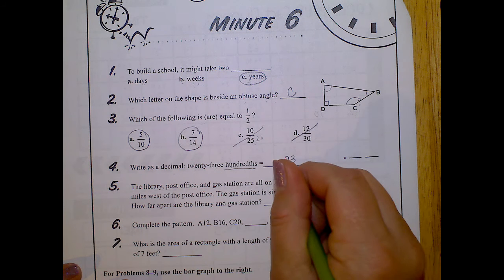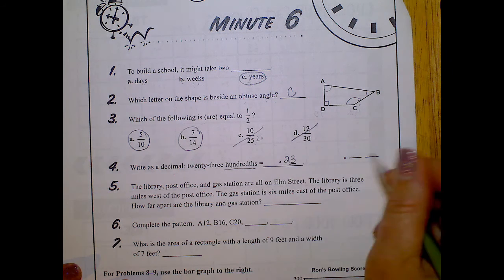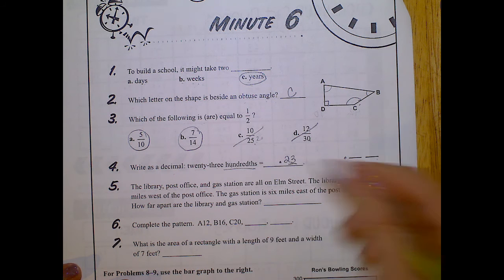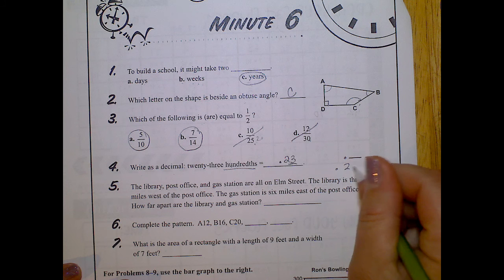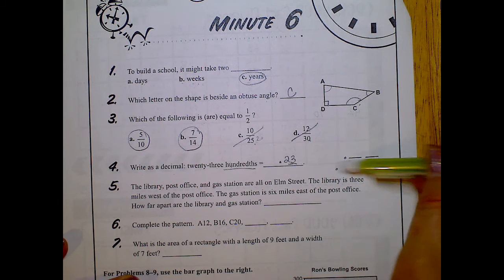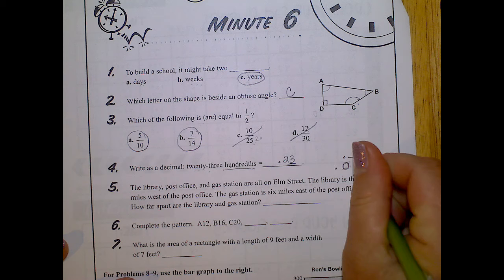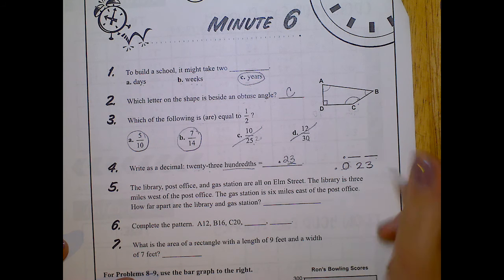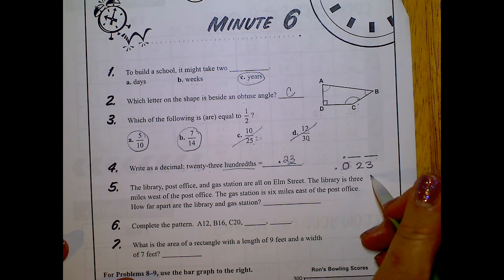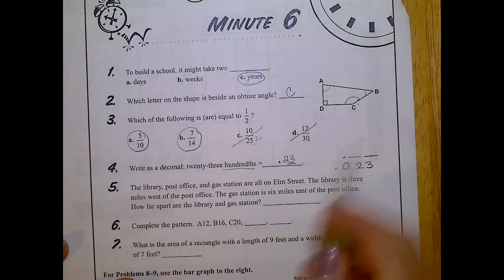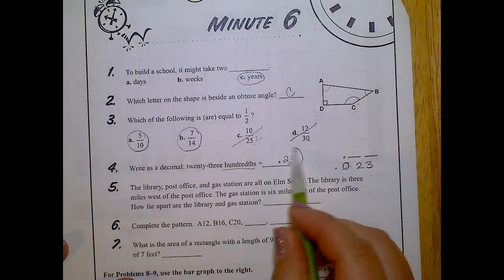So we would just want to put the decimal here. The 3 ends in the hundredths spot. Now if it ended in the thousandth spot, if it's at 23 thousandths, we would have had to put a 0 as a placeholder in the front for us to say 23 thousandths. But for 23 hundredths, this is correct.